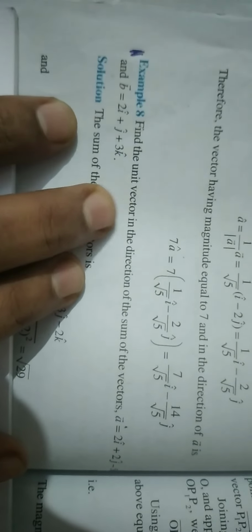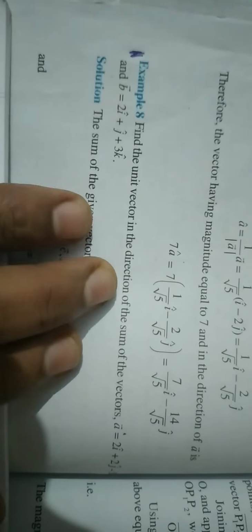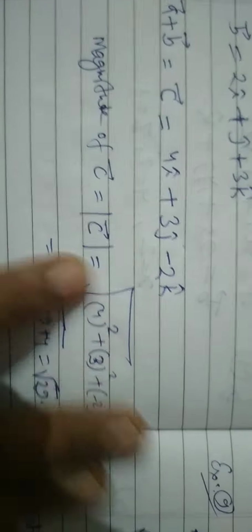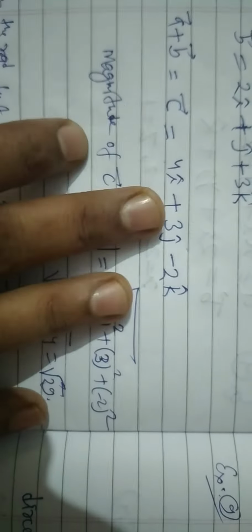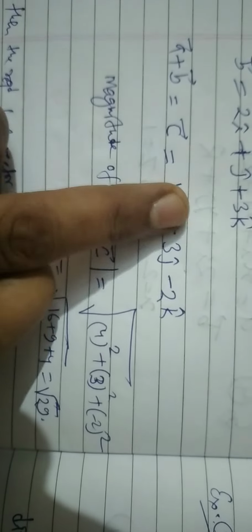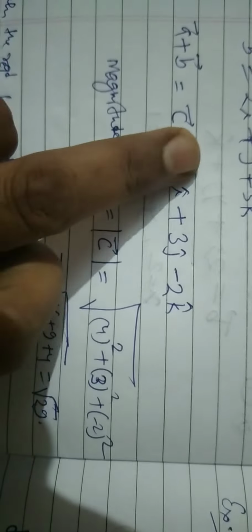And in this question we have to find out the unit vector in the direction of the sum of these vectors. Already we have found the addition of the two vectors a plus b. Now we have to find the unit vector of vector c. For calculating the unit vector, first we have to find out the magnitude of vector c.